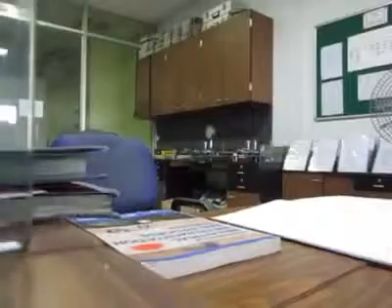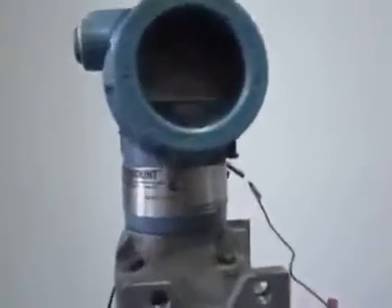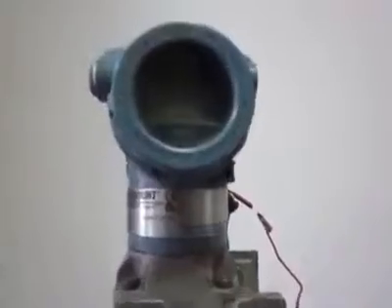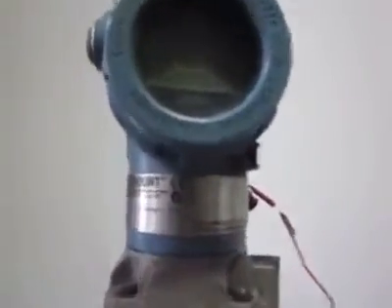Let's see. This is the transmitter setup.